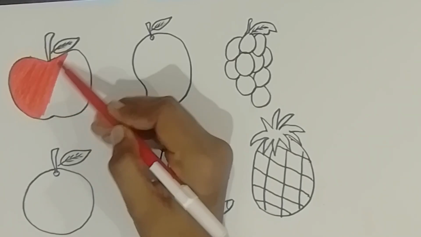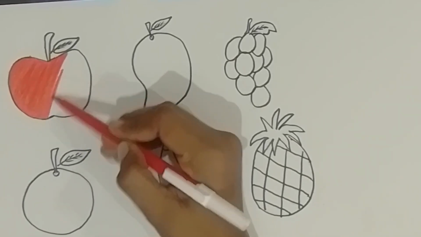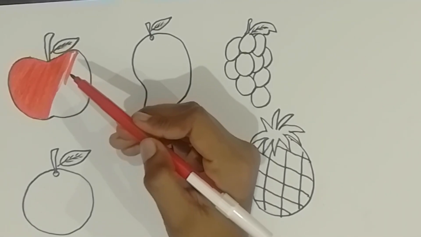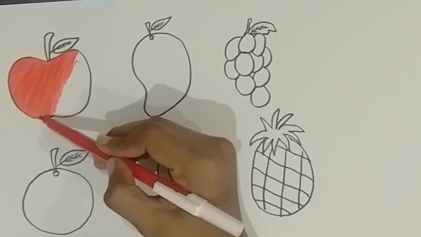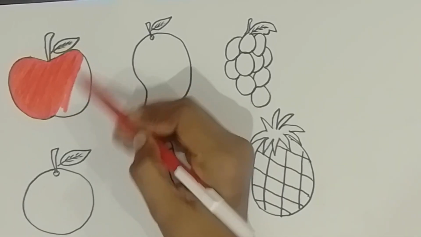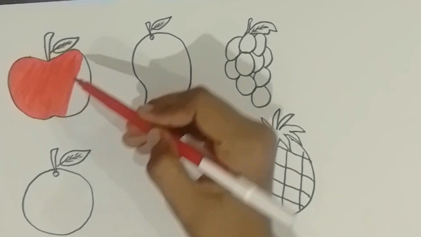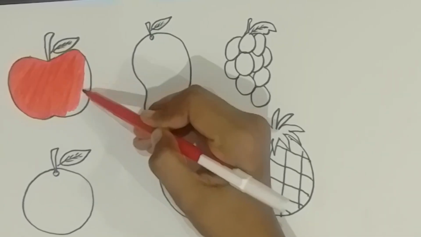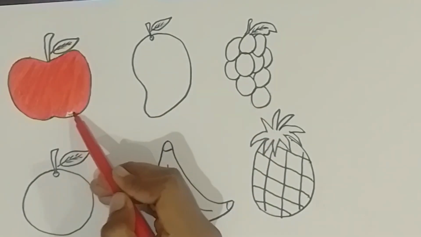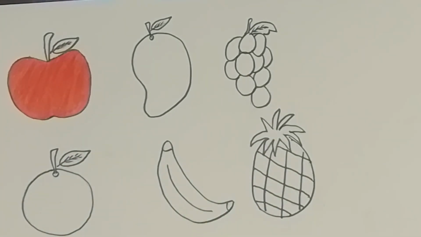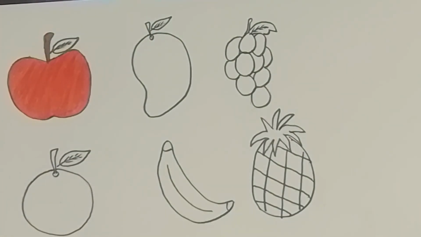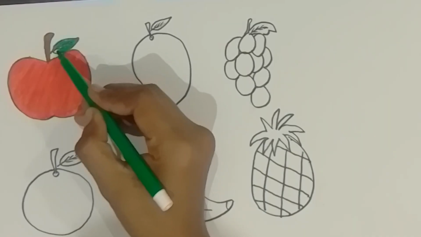I is for ice cream, J is for jump, K is for kite, L is for lamp, M is for moon, N is for net, O is for owl, P is for pet, Q is for queen, R is for rain, S is for sun, T is for train, U is for umbrella, V is for van, W is for whale, X is for xylophone, Y is for yo-yo, Z is for zebra. Now you know your ABC.